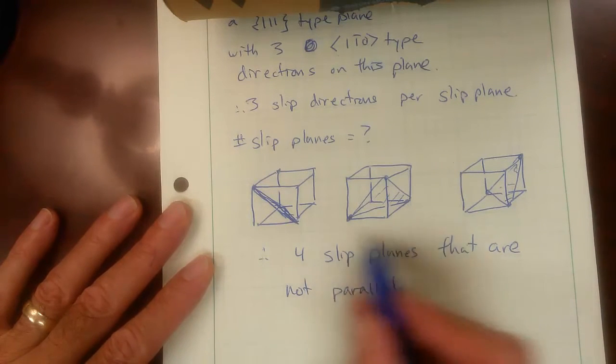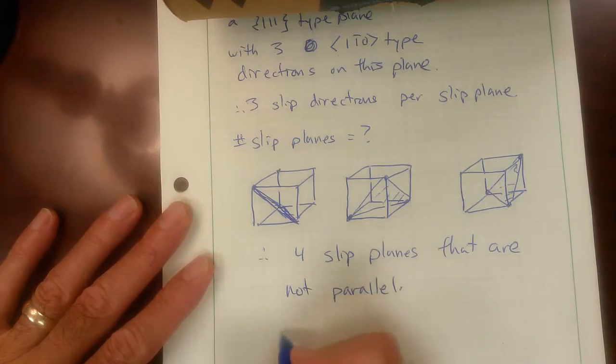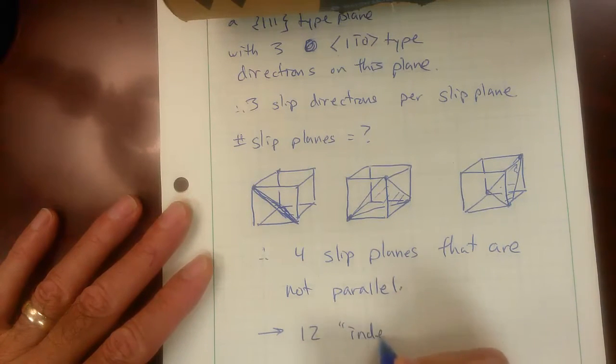So as a result of having 4 planes, each with 3 directions, there are 12 what we consider independent slip systems in FCC.